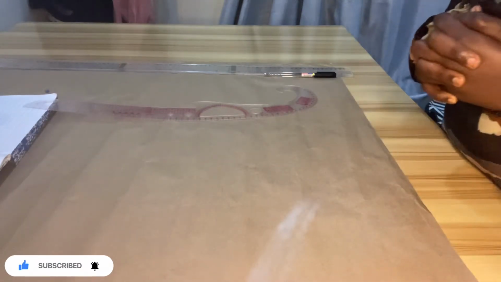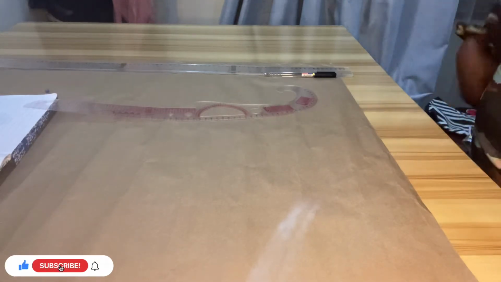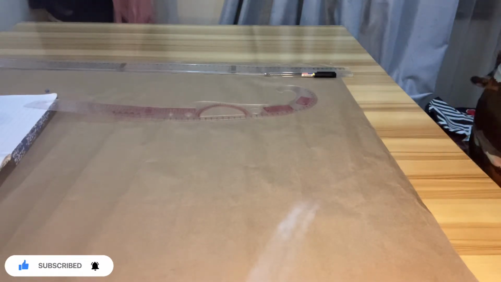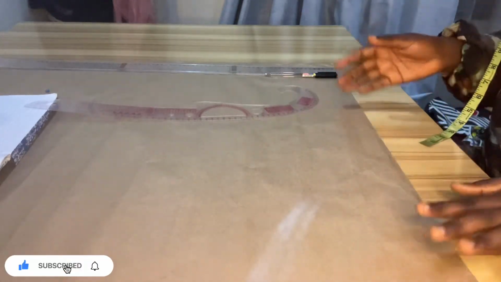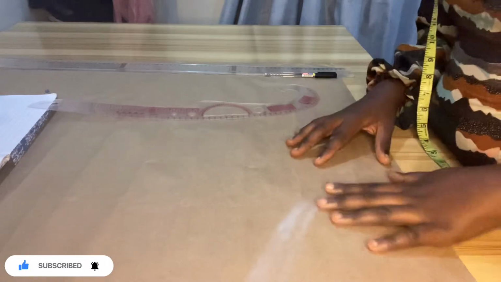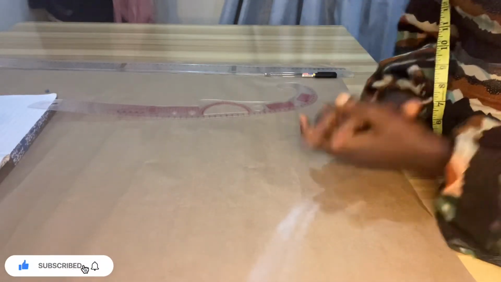The next measurement we need is your upper part hip. We are not going to be using the normal hip measurement for this blouse. We are going to use the upper part hip, and the bust, the waist.